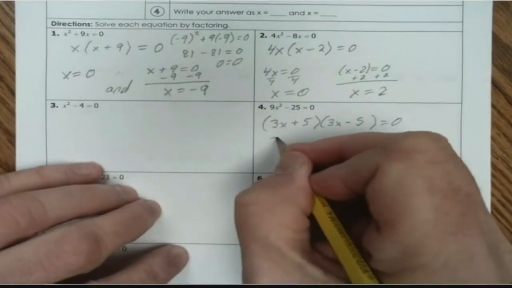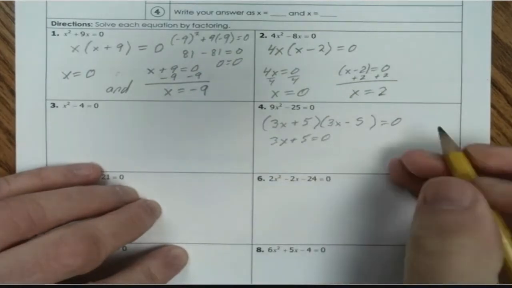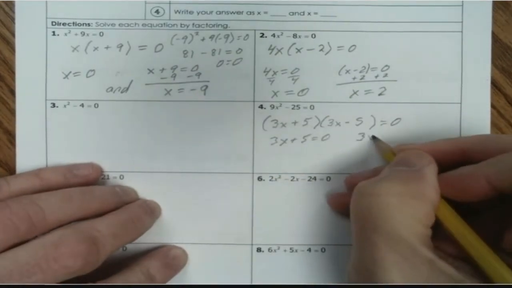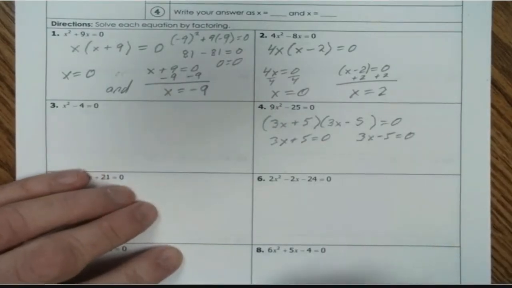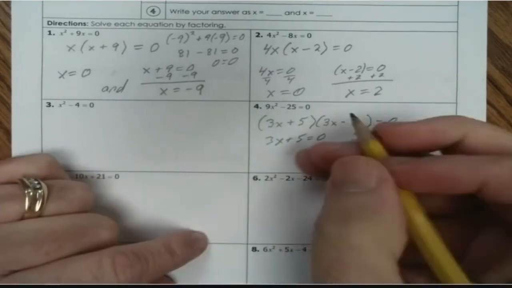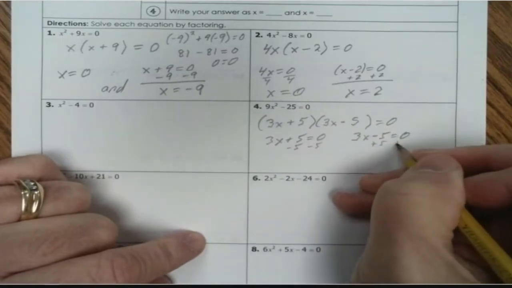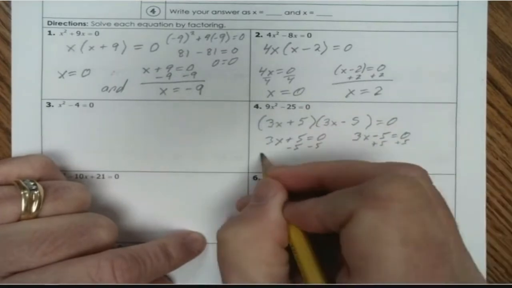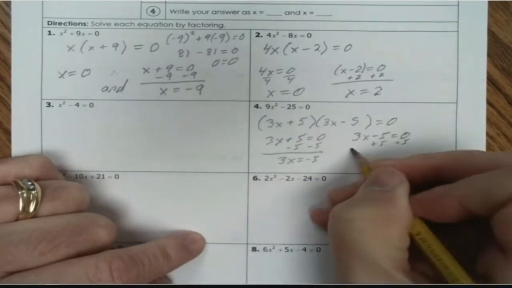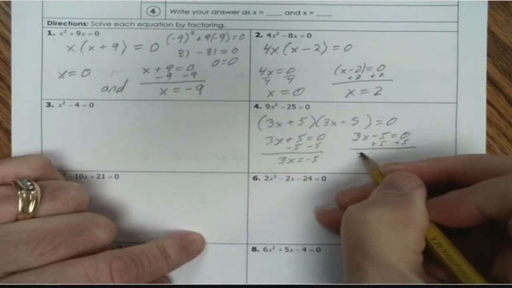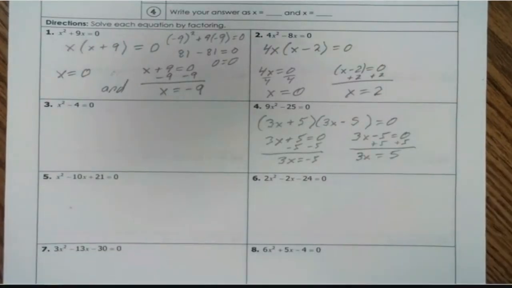So either 3x plus 5 could equal 0, or 3x minus 5 equals 0. So this is our two solutions. We need to solve these for x. Going to subtract 5. On this one, we're going to add 5. So over here, we got 3x equals negative 5. Over here, we got 3x equals 5. We're almost there.